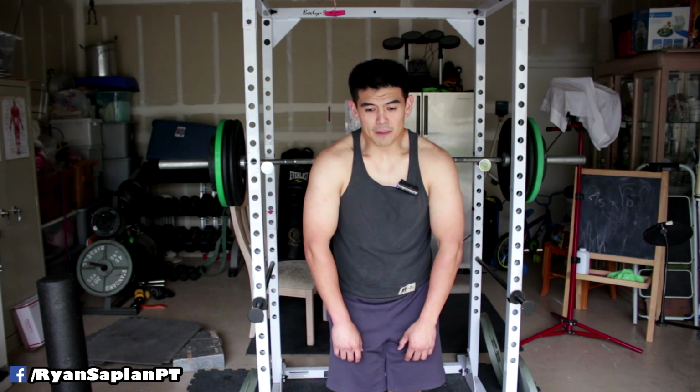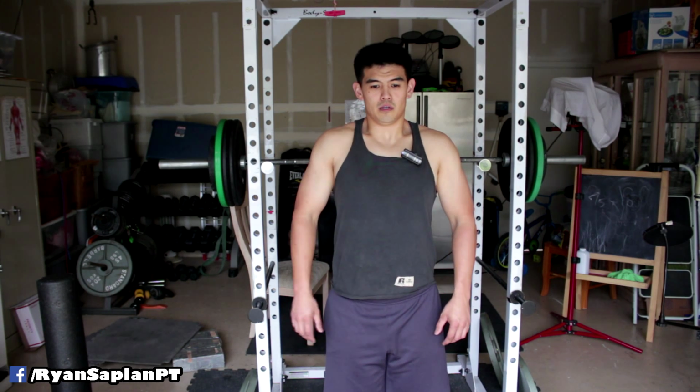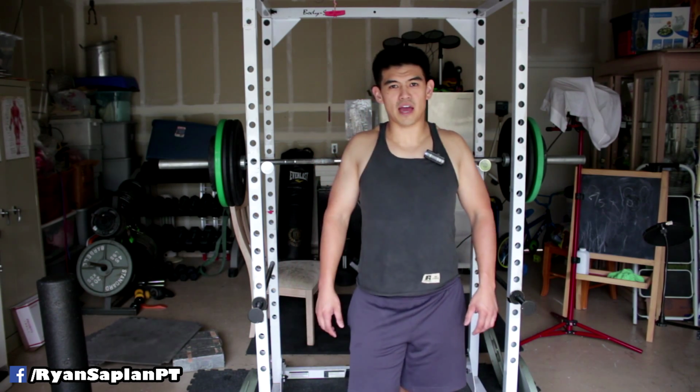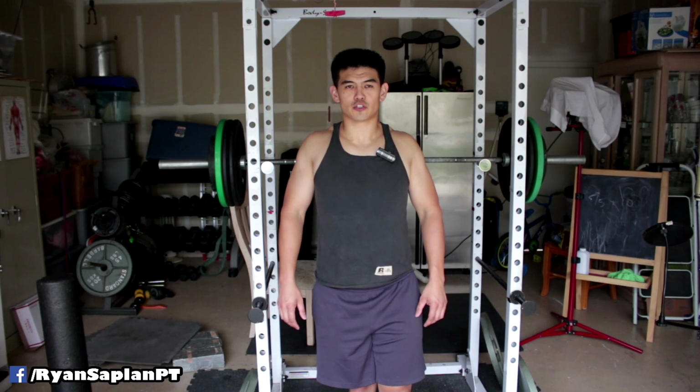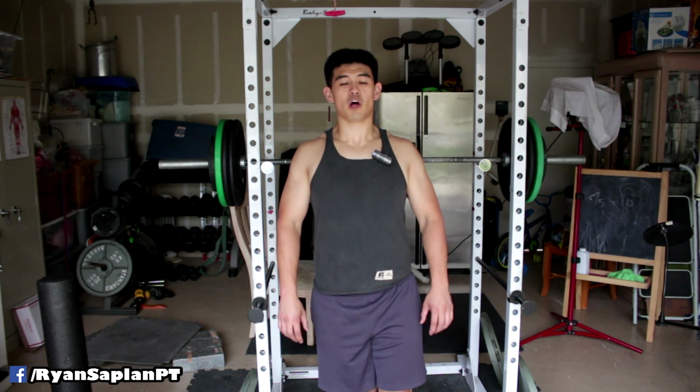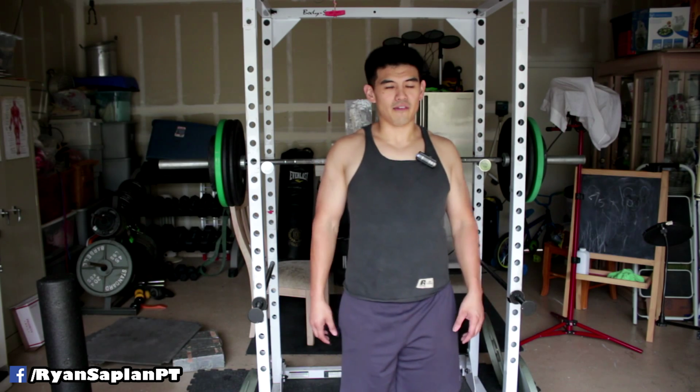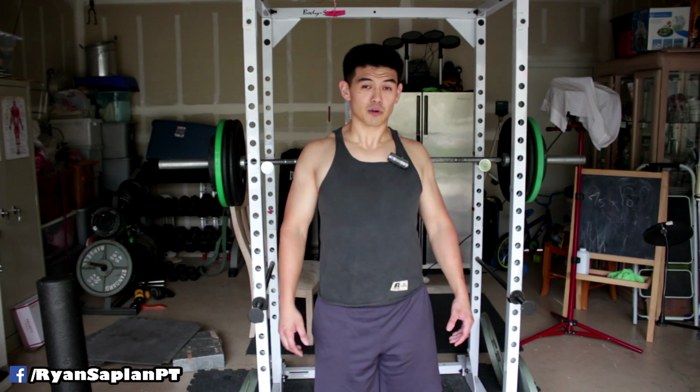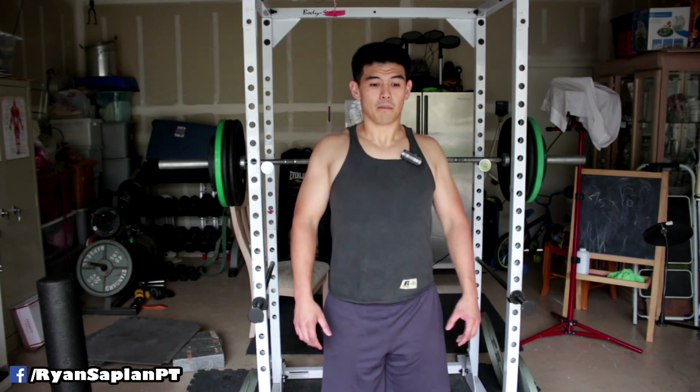Now, if I do the opposite, which is retract my shoulder blades completely, seldom will you have somebody have internal rotation of the shoulder while being fully retracted. I've seen it before where someone is almost fully retracted, or as retracted as they can get, but then they still have some internal rotation at the shoulder.